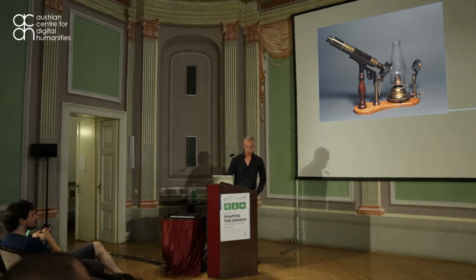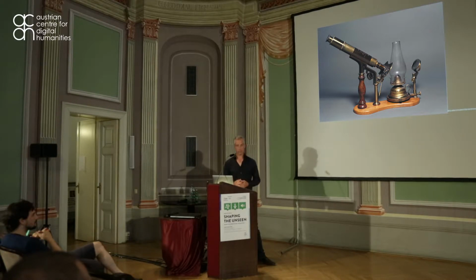This is a microscope, and a microscope is a device that allows you to see through the lenses, and then a world that's normally unseen suddenly is brought back within your own visual capabilities, and suddenly you can see a world that was unseen.